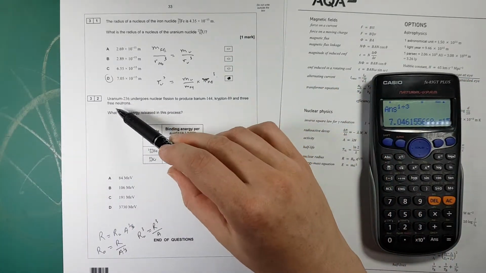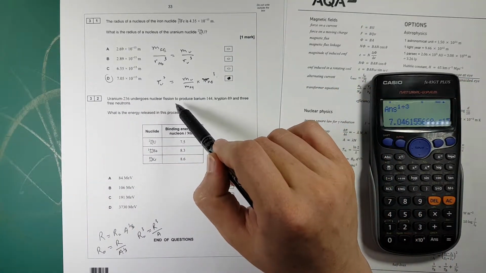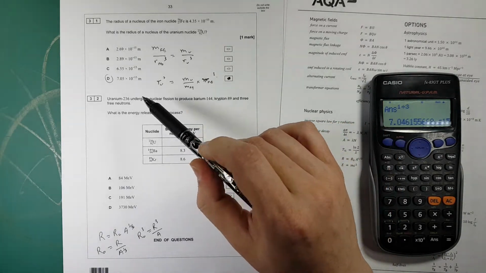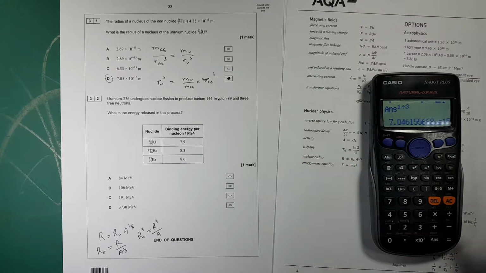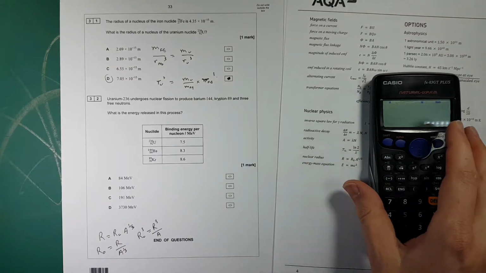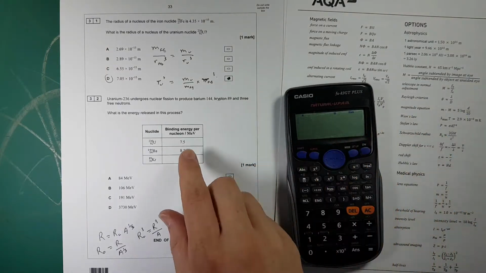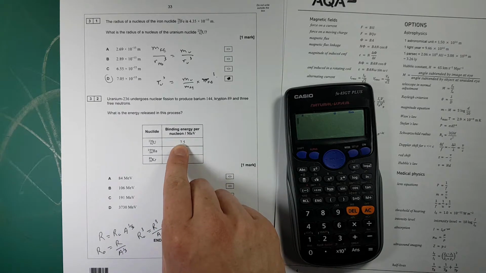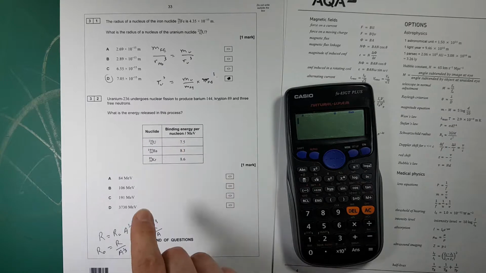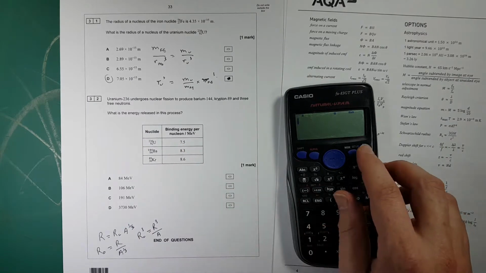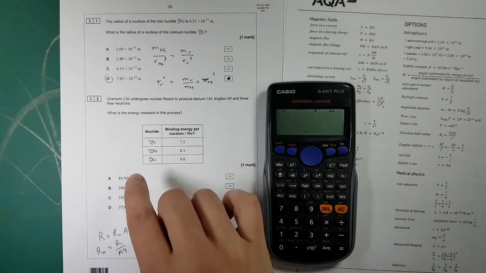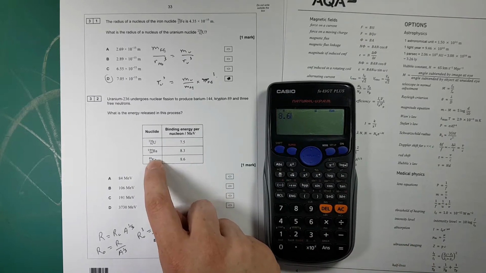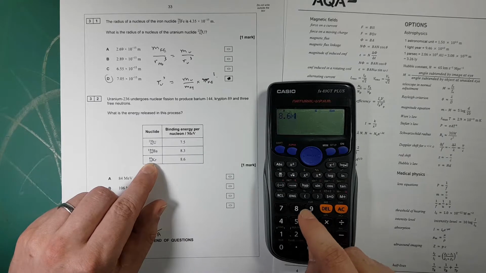Right, finally, uranium undergoes a nuclear fission to produce these two daughter nuclei and 3 free neutrons. What's the energy released in this process? What we need is the difference in binding energies per nucleon of these two compared with this one here. So we just add up the binding energies of these ones. So we've got 8.6 is the binding energy per nucleon of that one. There are 89 nucleons.